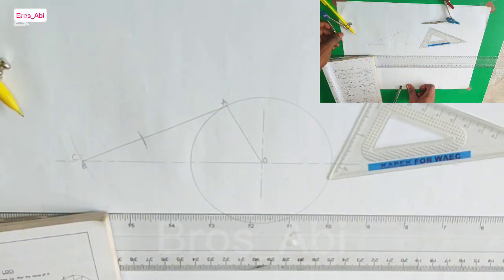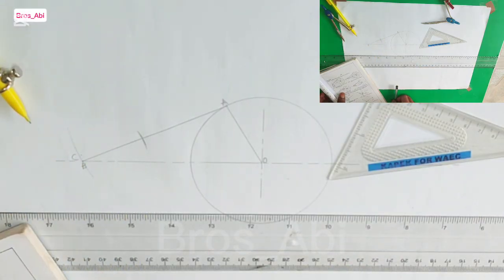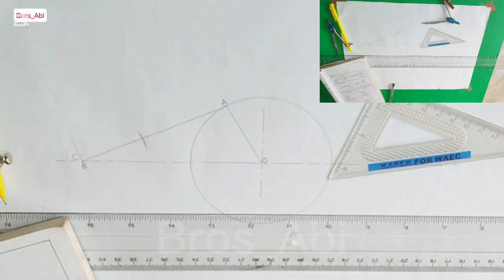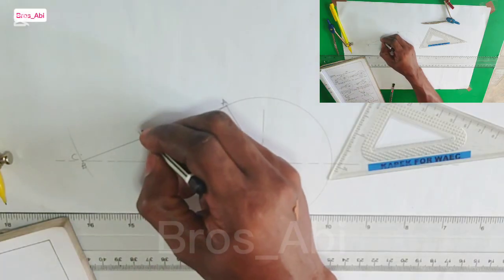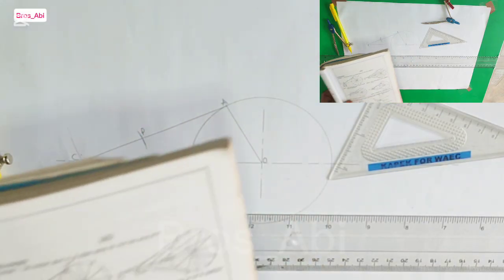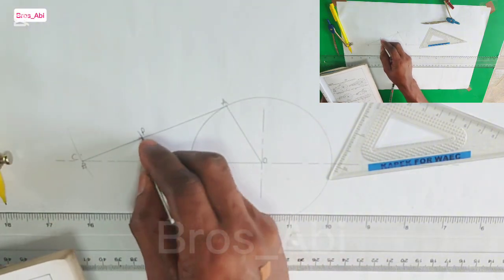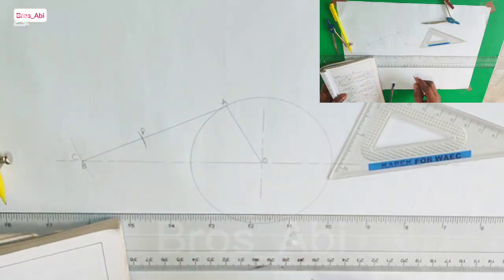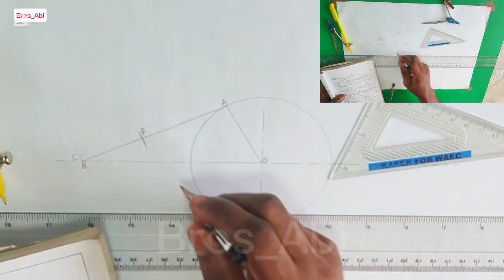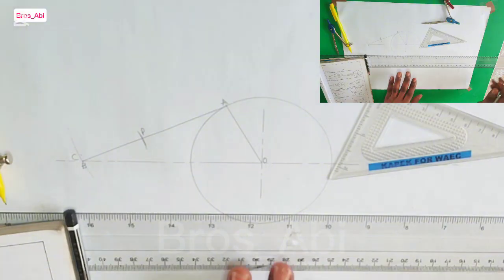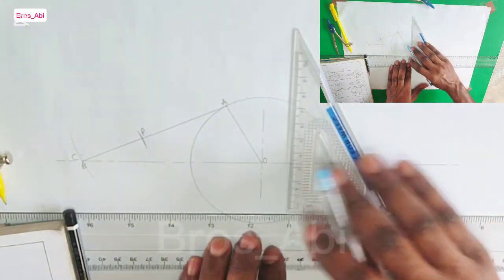So this is my point P. Here we have point P. Now let's see in different positions where point P will be. We will draw the curve, which we refer to as the link mechanism.